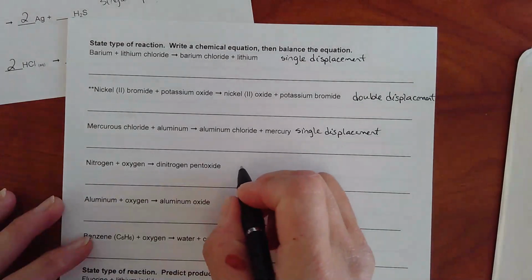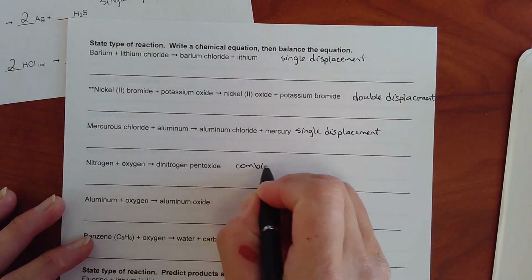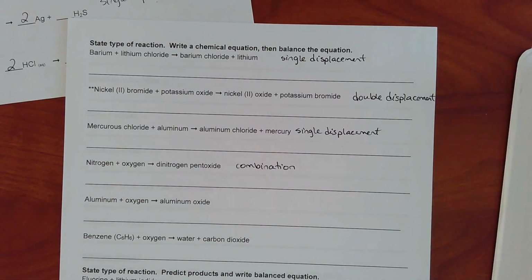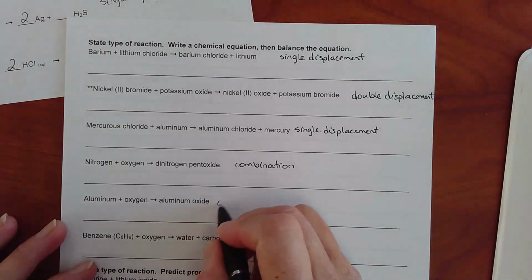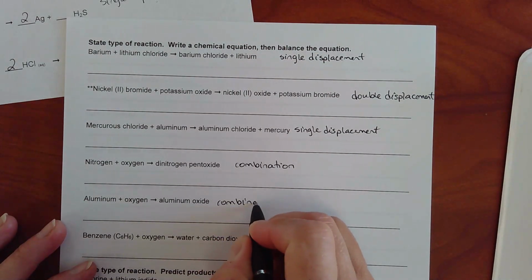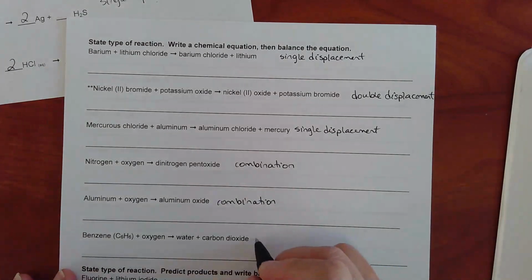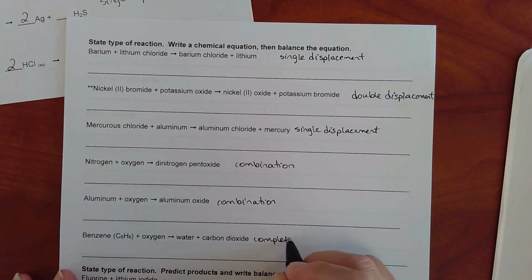Synthesis or combination, however you want to call it, is fine. Aluminum plus oxygen yields aluminum oxide. Synthesis or combination. Benzene, which is C6H6, plus oxygen, yields water plus carbon dioxide. Which combustion is it? Complete or incomplete? Complete. So this is complete combustion.